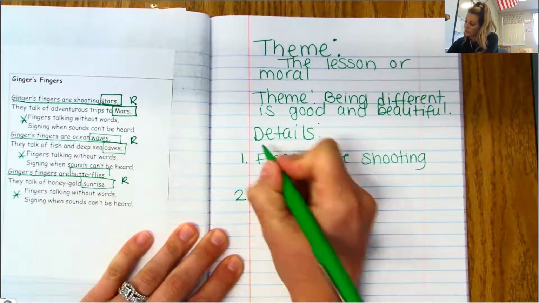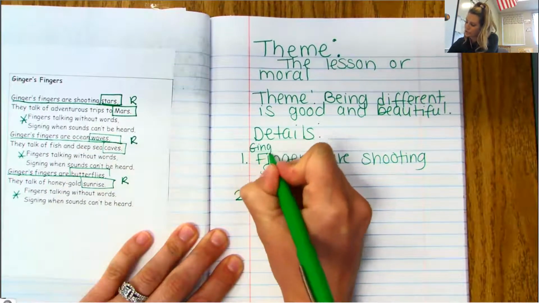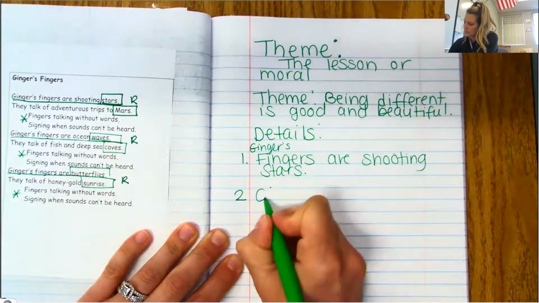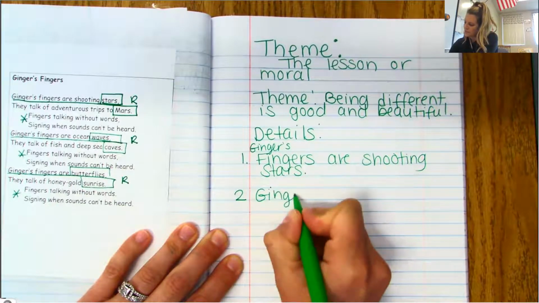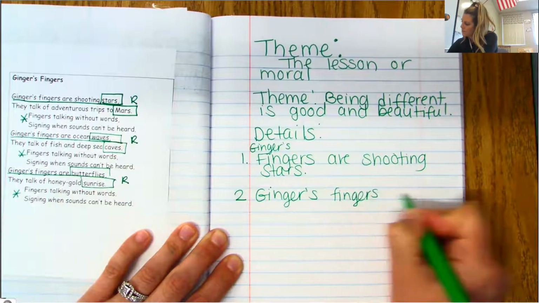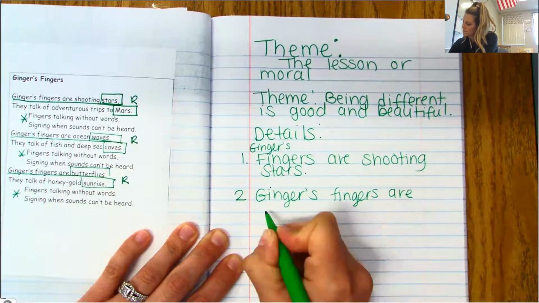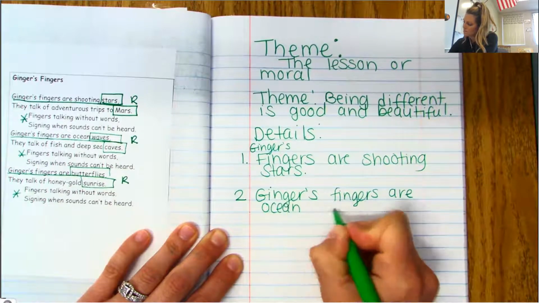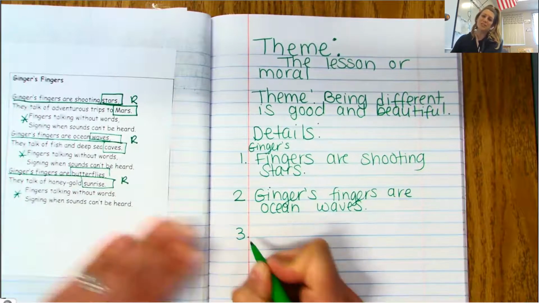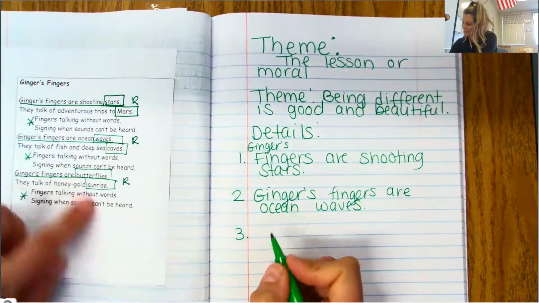And I probably should have said Ginger's fingers because we should always be writing in complete sentences. And then Ginger's fingers are butterflies.